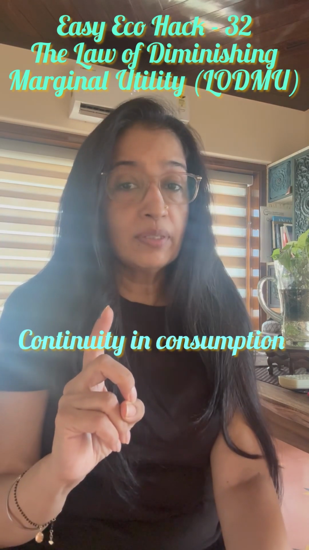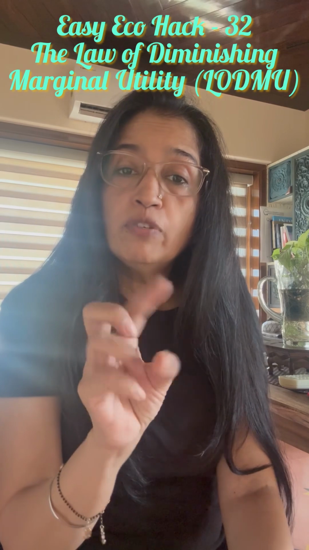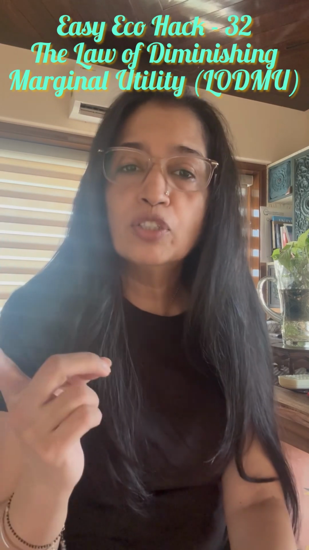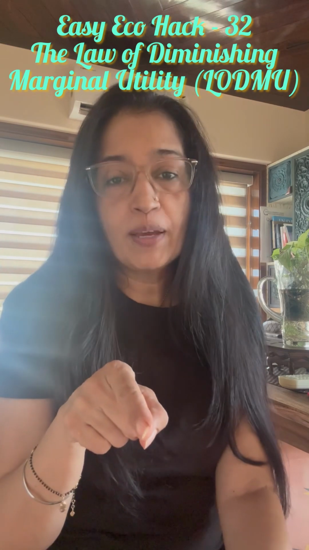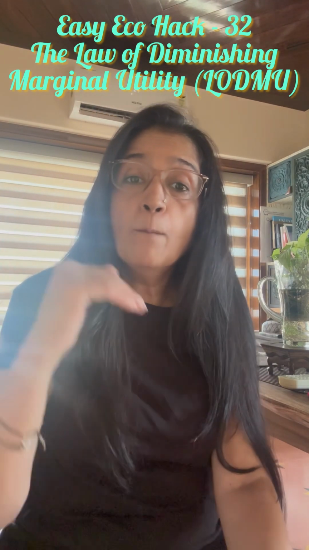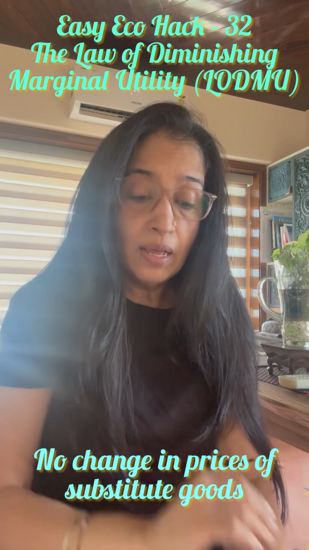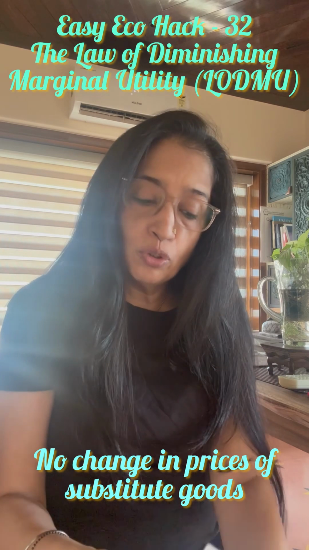Continuity in consumption. That means very important. This can come as an MCQ. The time interval between the two units that he's eating cannot be large, because suppose you eat one ice cream at say 5 p.m. and the next one you have at 7 p.m., you might derive more utility in that. Then MU may not fall. Okay, so remember that. No change in prices of substitute goods.